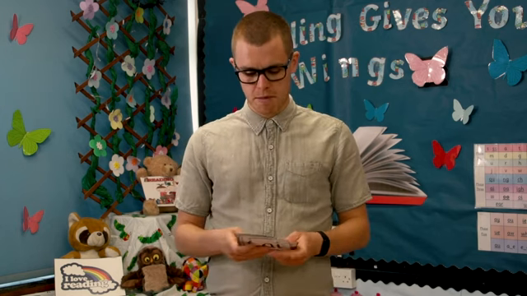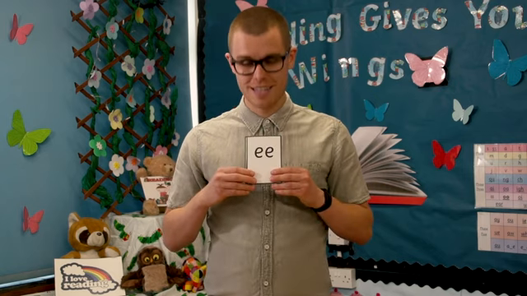Now I'm going to mix the cards up. Read the graphemes on the cards aloud. Go.